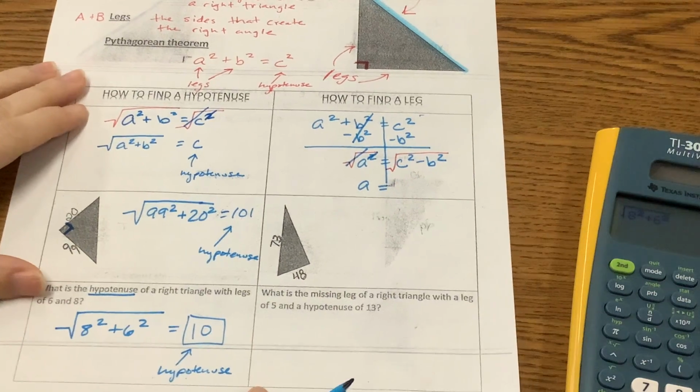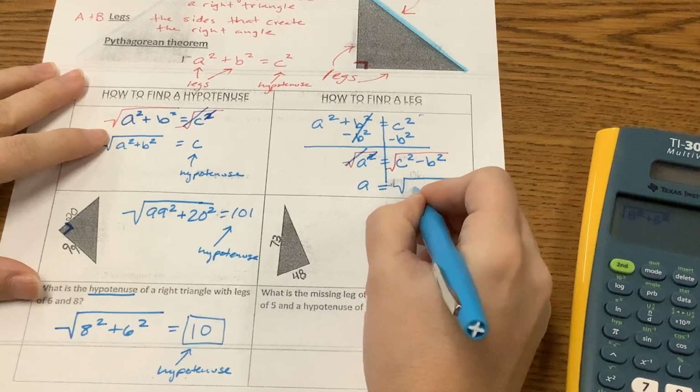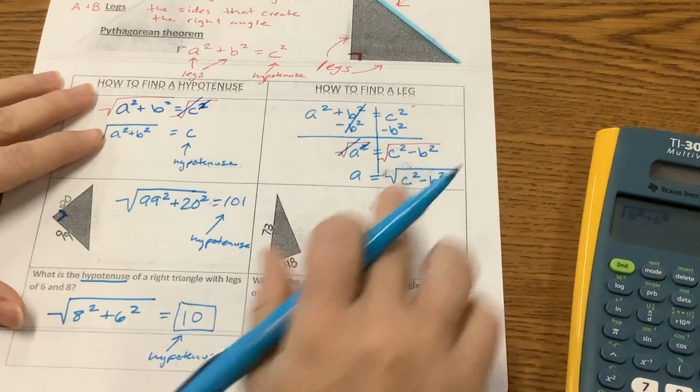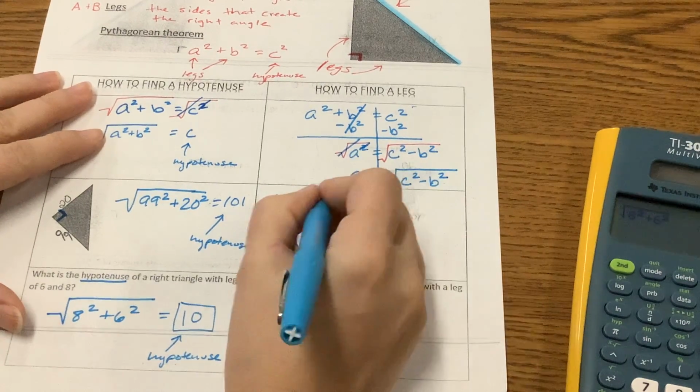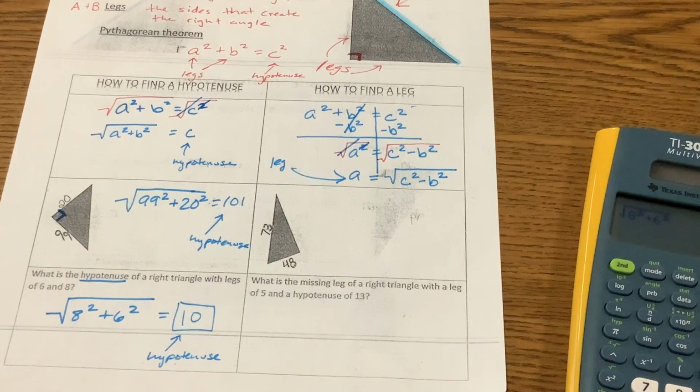A is left alone, so this is a leg. And the other side, we can't simplify this until we have values for C and B. So this is what we are going to be putting into the calculator. Make sure you draw yourself a diagram here that this is a leg that we're finding.